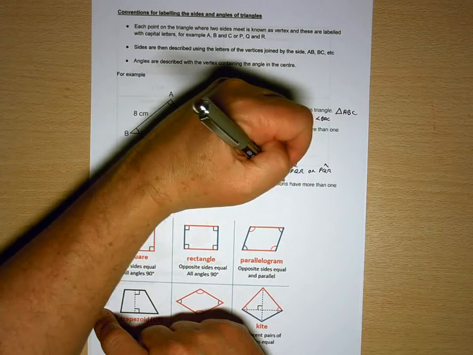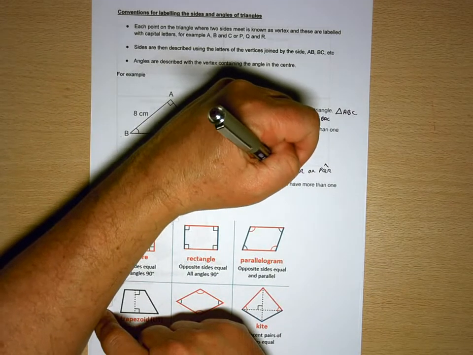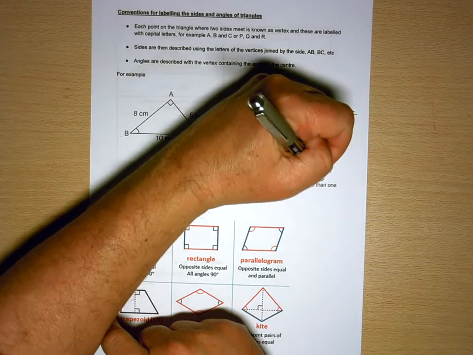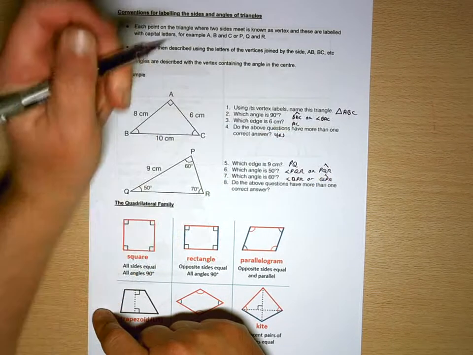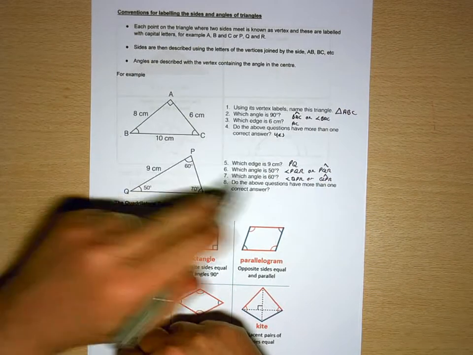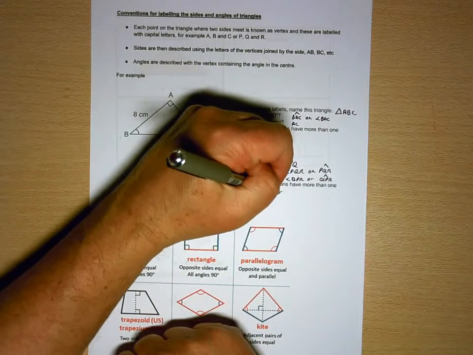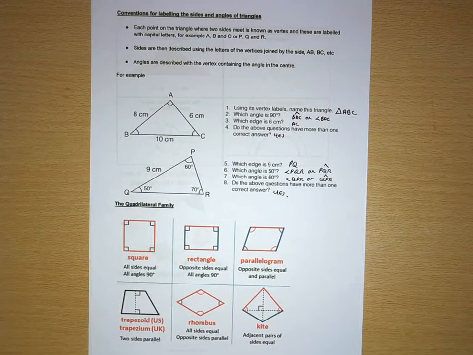QPR. As long as the P is in the center, that's fine. Do the above questions have more than one correct answer? Yes, same reasons. It could be QP, not PQ, and so on.